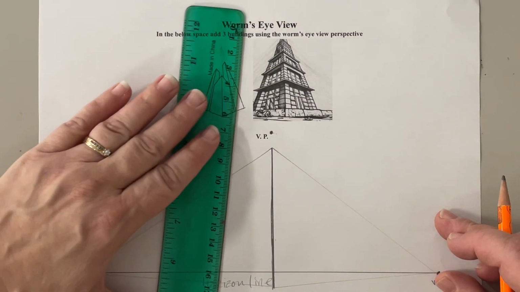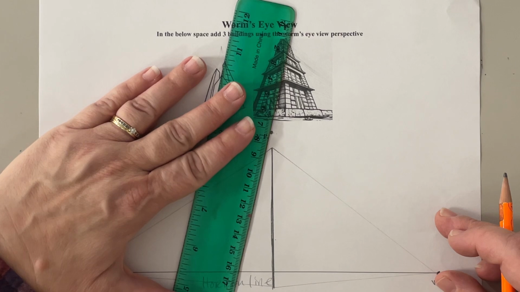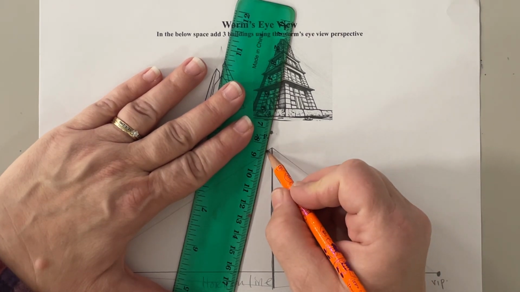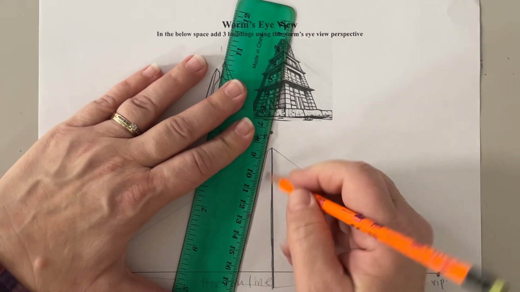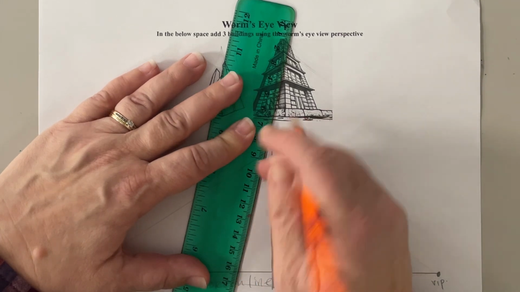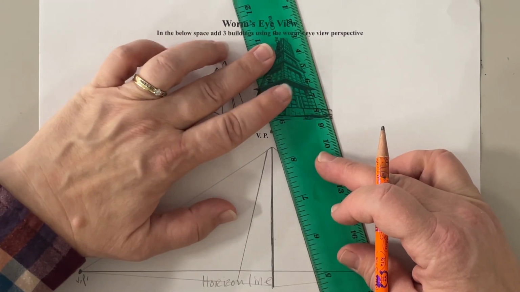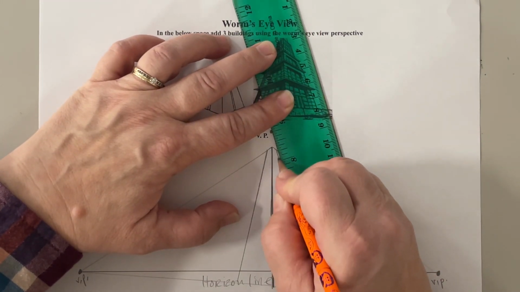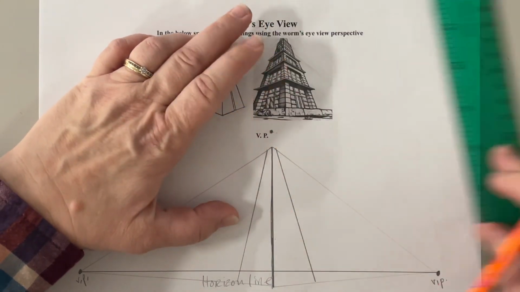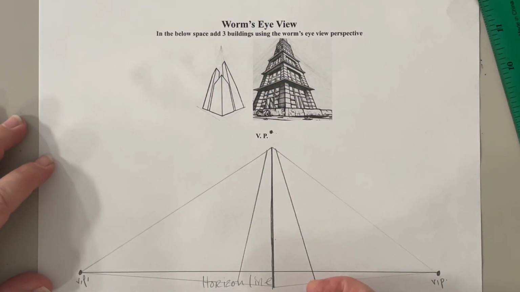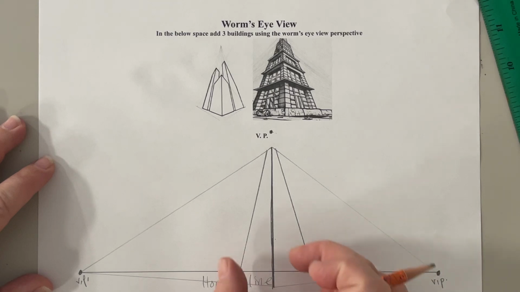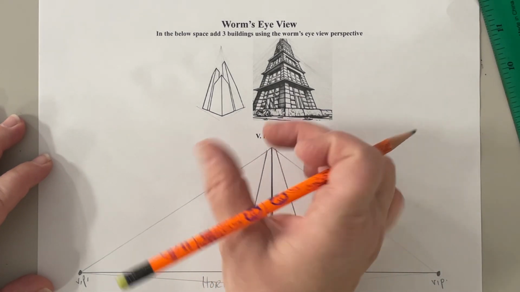So now I'm going to go back to my 3rd vanishing point. I'm going to line up my ruler, and then I'm going to establish where I want to see the height of the side of this building on one side and the height of this building on the opposite side. Again, you're doing it correctly if you see your building getting wider at the base for a worm's eye view, and it should get smaller as it gets up towards the top.